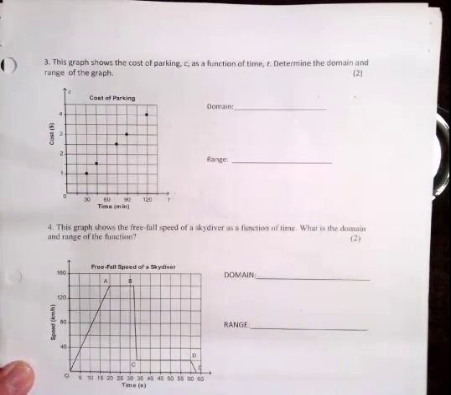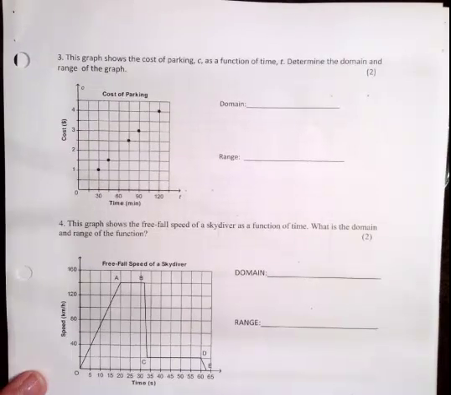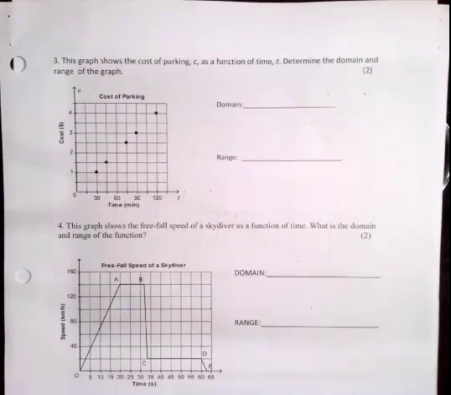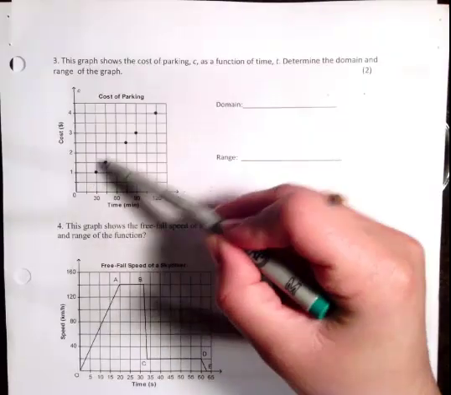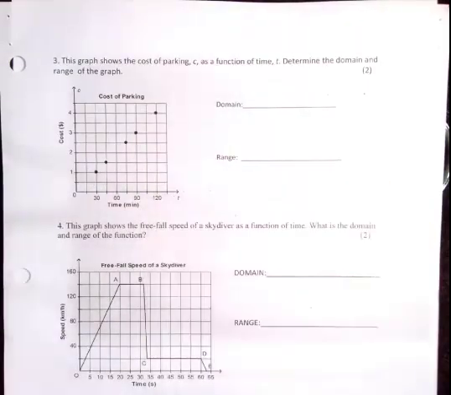All right, so right here we have this graph. It's made of dots. Notice that these are not connected. It's showing the cost of parking as a function of time. So you need to determine the domain and the range of a graph.